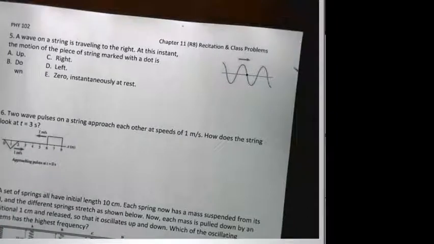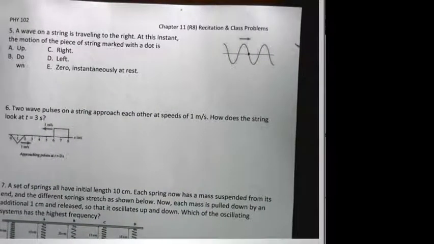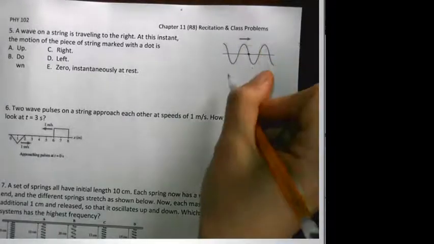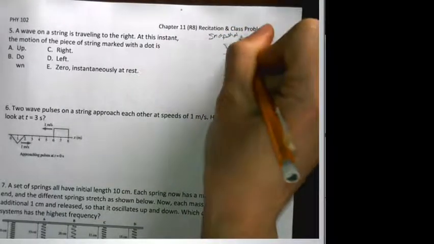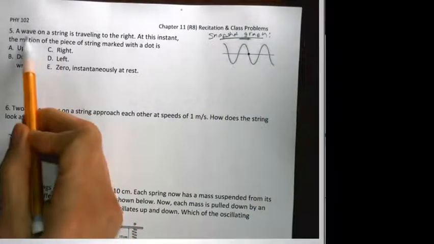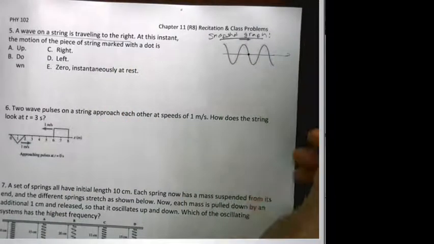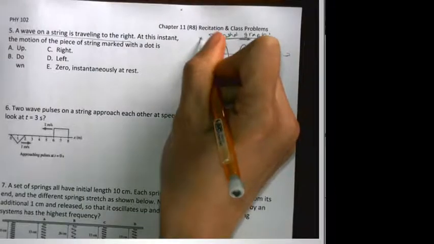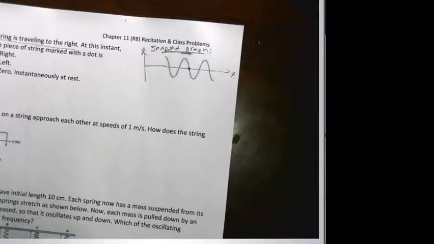Okay, so for this next one, I have a wave on a string moving to the right, and at this instant, the motion on a string marked with a dot is doing what? So this right here must be a snapshot graph. The way that I know that this is a snapshot graph is because this right here isn't time, but this is the y displacement and this is the x displacement.